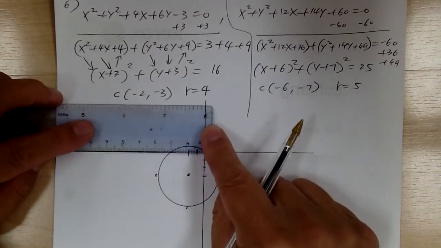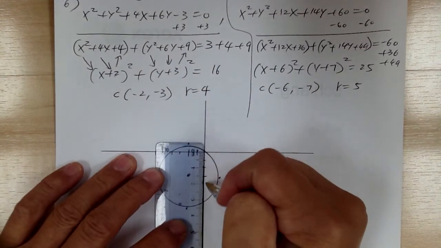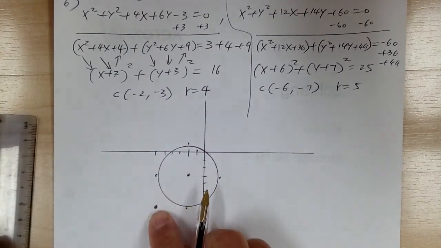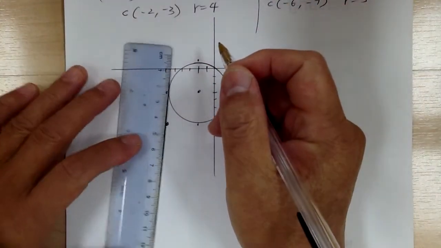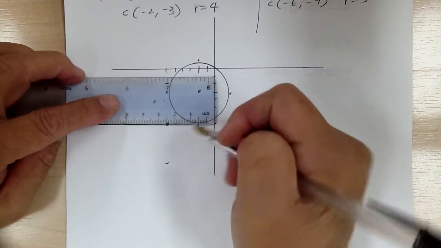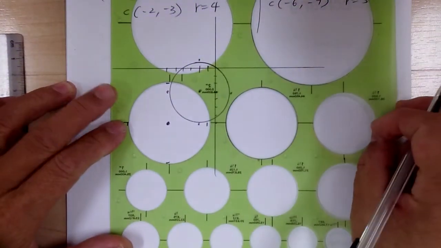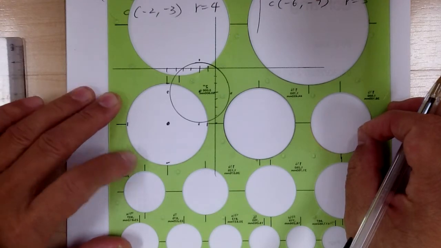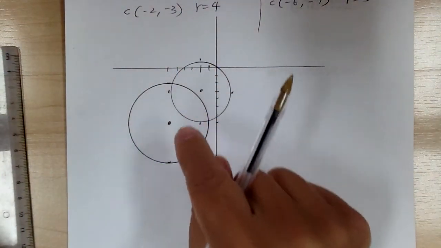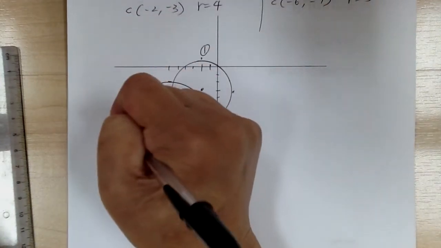Okay, so let's go and graph this one. -6, -7. So here's your center, and the radius is 5. Okay, and find a circle that match. This one is a little bit big, just slightly, but fits pretty good. Okay, so again, go back, make sure you answer the question. It says draw the graph of the equation, so I did that. Okay, so this is the circle 1, this is the circle 2.